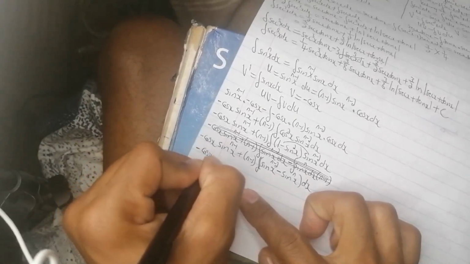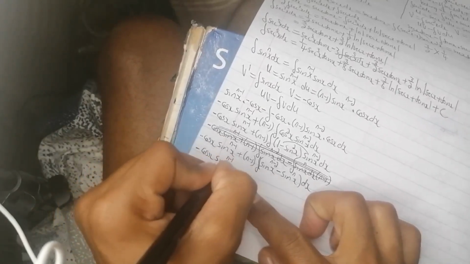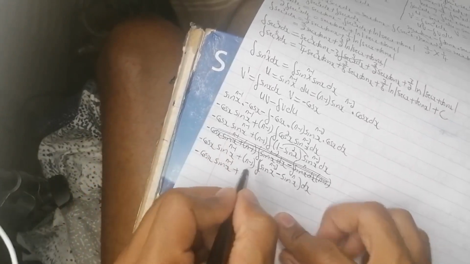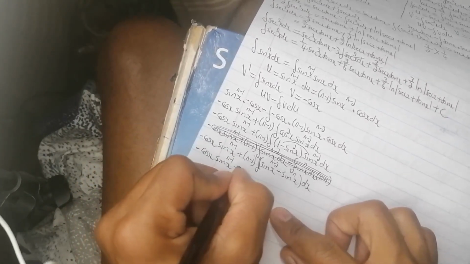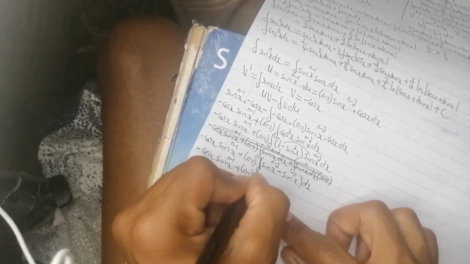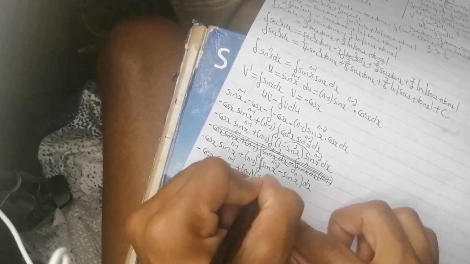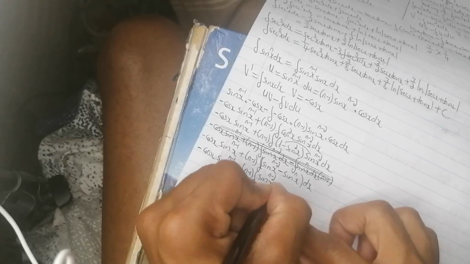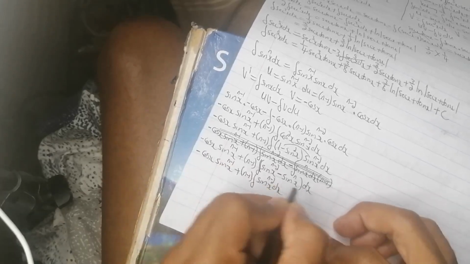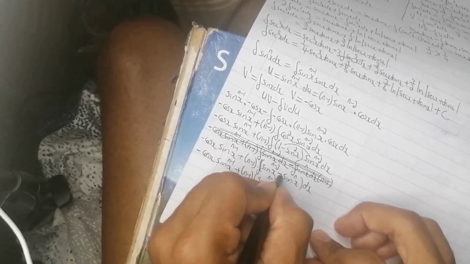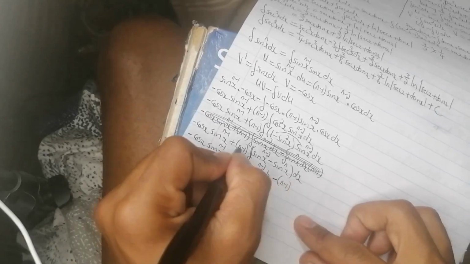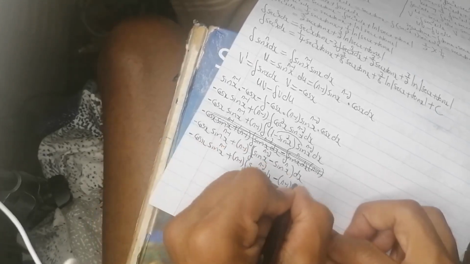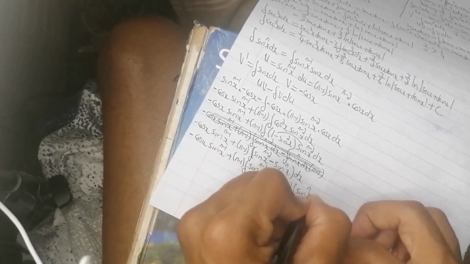Negative cos x sine^(n-1) x plus, now this multiplied by this, you will get n minus 1, the integral of sine^(n-2) x dx. Multiplied by that, positive times negative is negative: n minus 1, the integral of sine^n x dx.